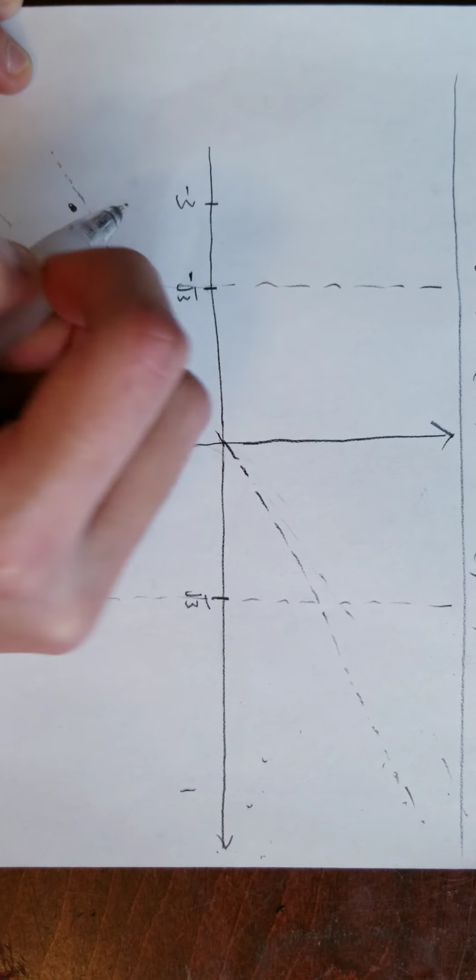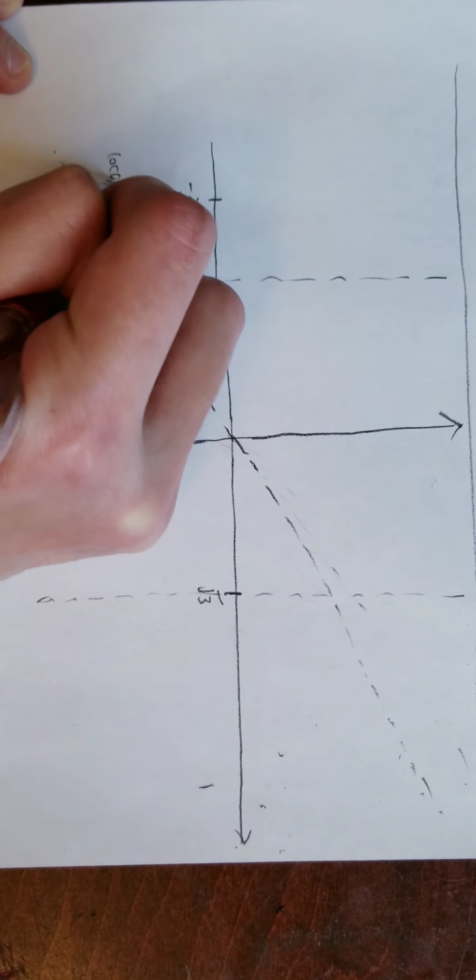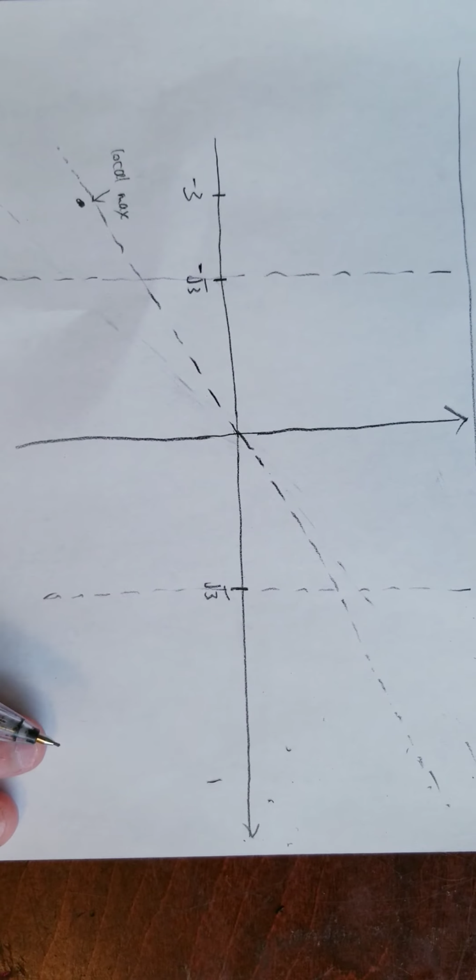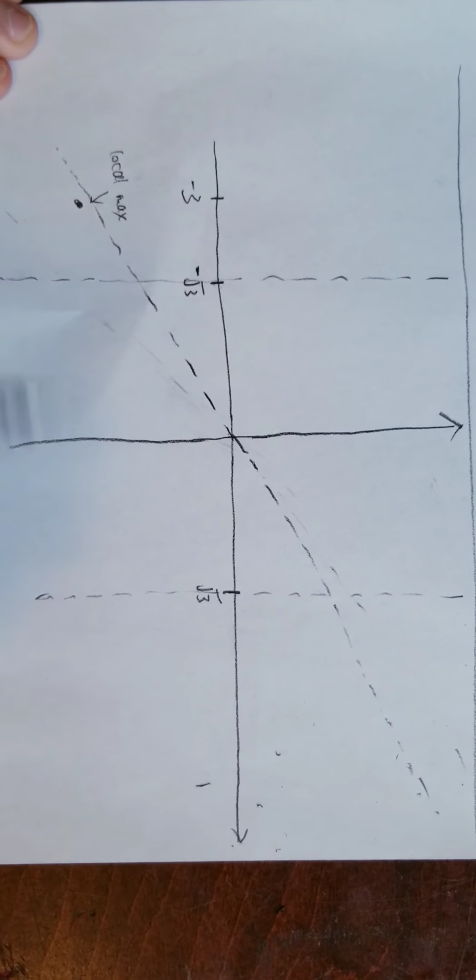So this would be a local max. If it's a local max, it should look like this, right? So I'm going to draw it like this and leave it for the moment.